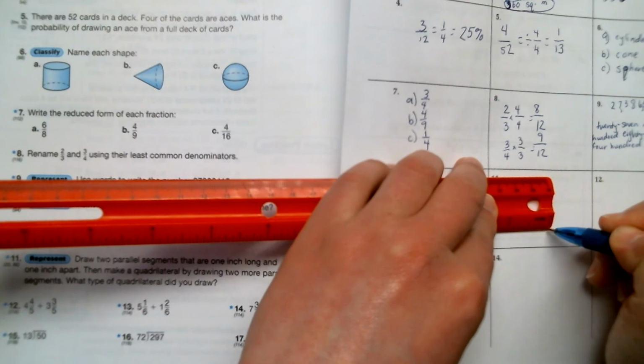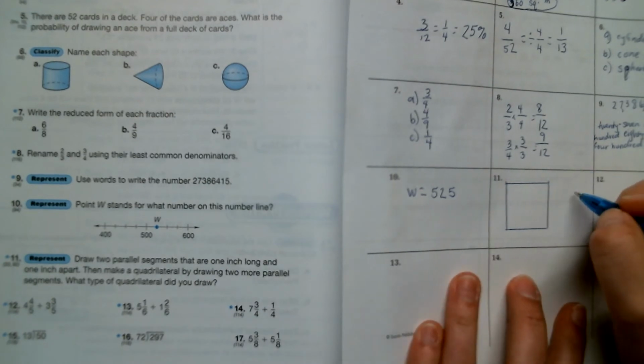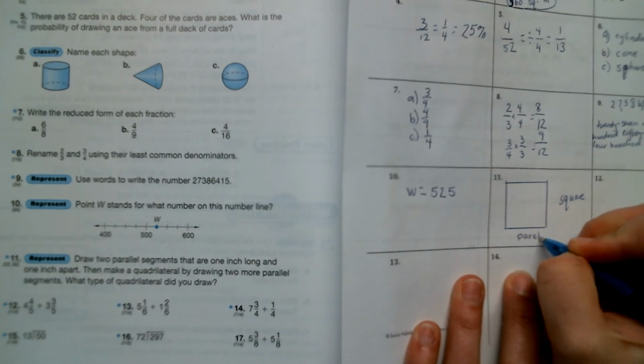You just made a square, or a parallelogram, depending on how you wrote it.